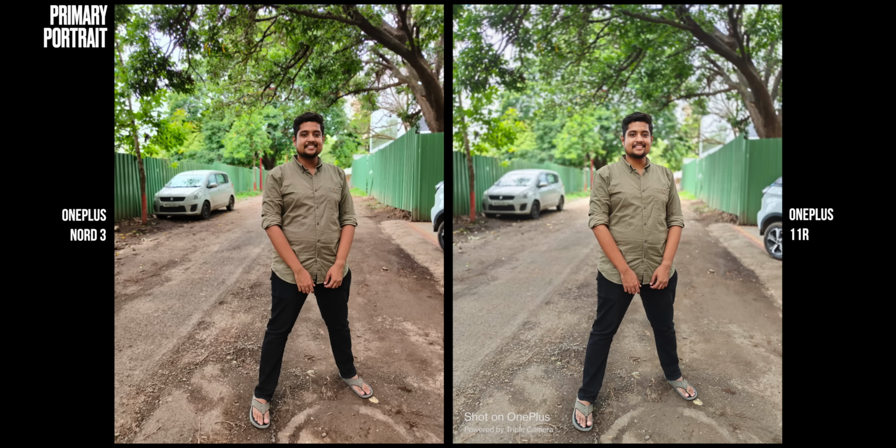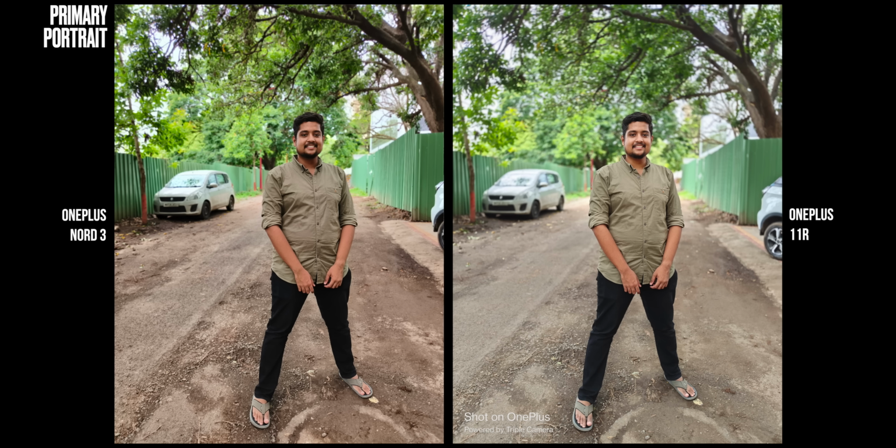But the Nord 3 behaves completely differently in portrait mode. It feels like OnePlus hired a set of extra camera engineers for just better looking portrait shots. Anyway, the edge cutout is fantastic on the Nord 3. In fact, I do like the gradual blur slightly better on the Nord 3 compared to the OnePlus 11R.